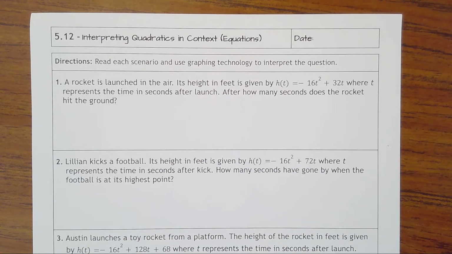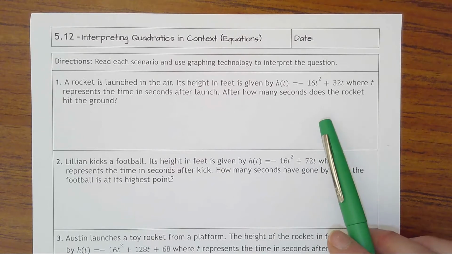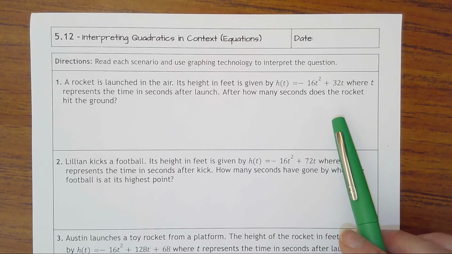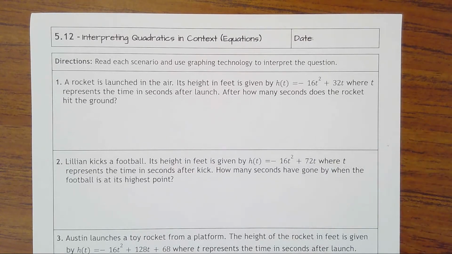Lesson 5.12, Interpreting Quadratics in Context. Just equations, no graphs this time. So it says, read each scenario and use graphing technology to interpret the question. Delta Math, that's what we use all the time. Desmos is a really good graphing website, but then you're going to pull up another tab. You can use your calculator, but then sometimes you have to change the window. So I'm actually going to do these by hand, which is a good skill to know as well.